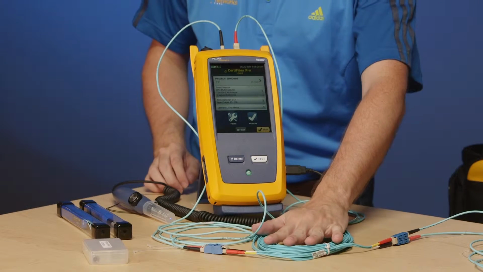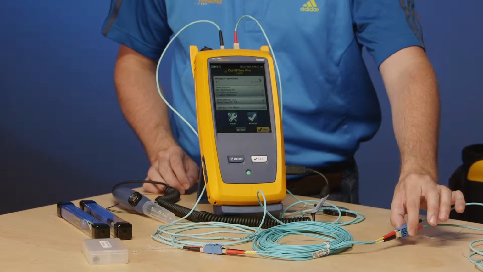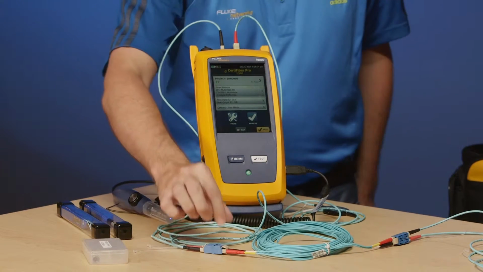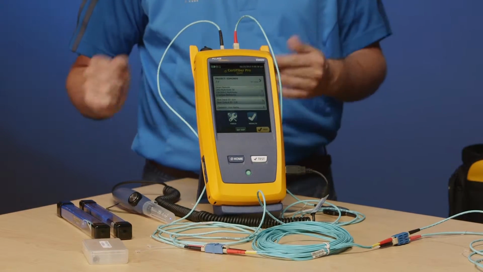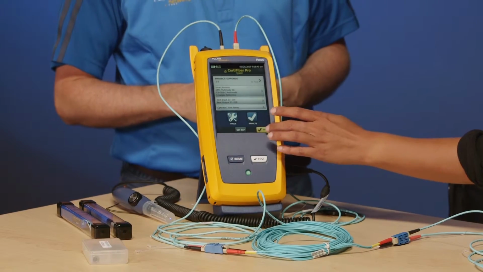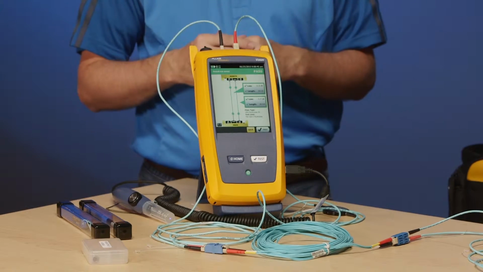Okay, so now that we set our reference and we've set up the tester, we've verified our test reference codes, we're ready to test. In front of me, I have a loop of cable here, and the remote unit is connected at one end here, and the main unit is connected at the other end here. So I'm ready to test. So Amanda, go ahead and hit the test key for me. And in 3 seconds, boom, we've got our test.